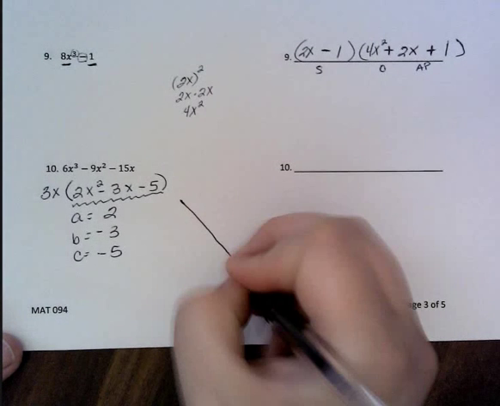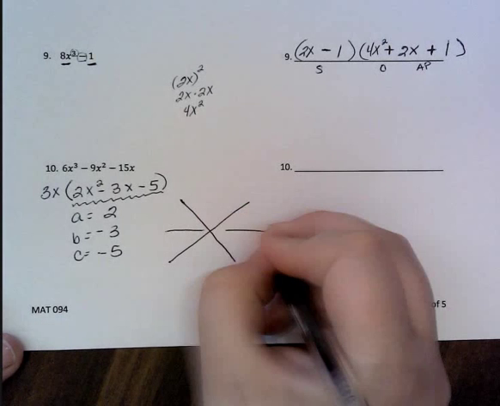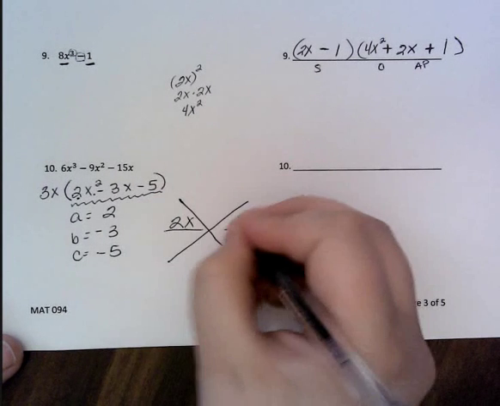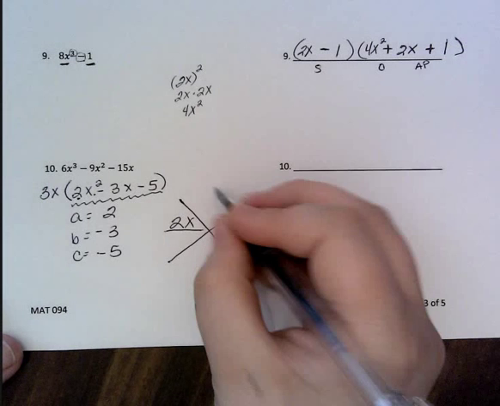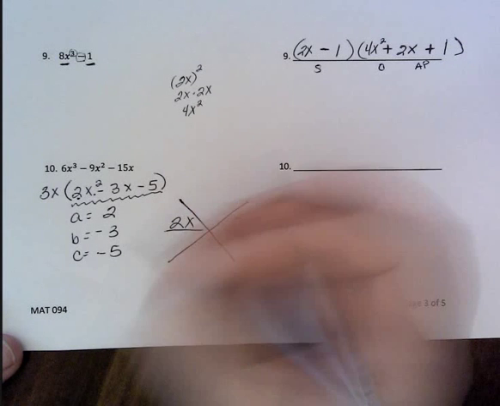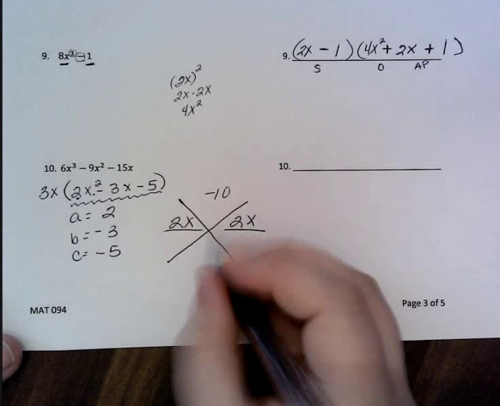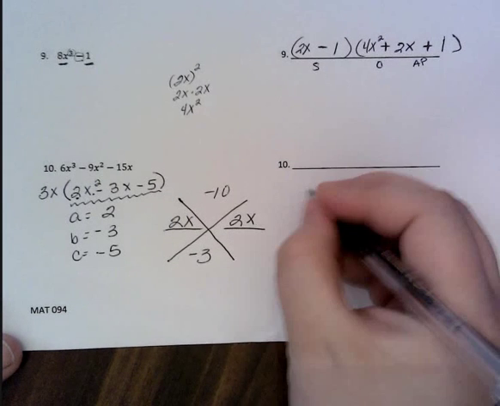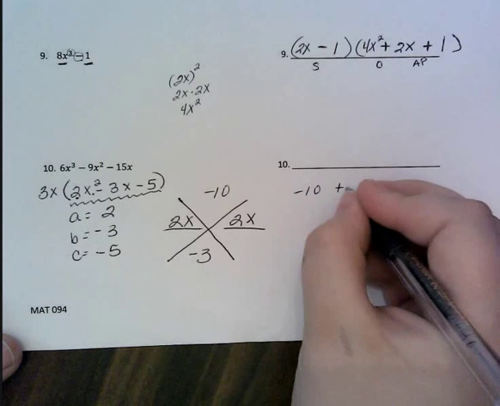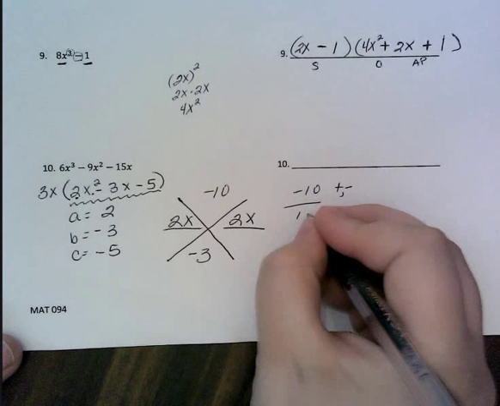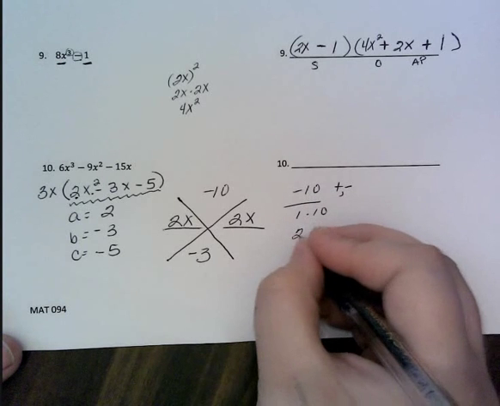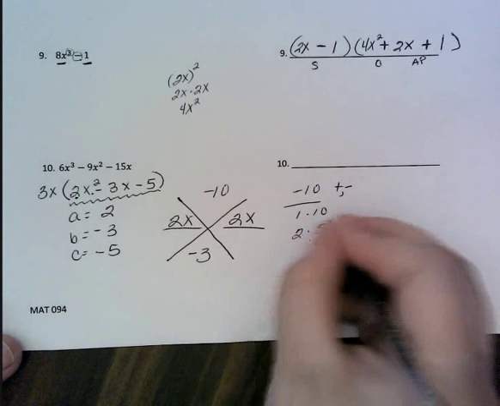You draw out your X. On top you put your 2X. Up here, your A times C, which is -10. Down here, your B, which is -3. So I need to find out what multiplies to give us -10 and adds to give us a -3. So my factors I'm going to use are 2 and 5.